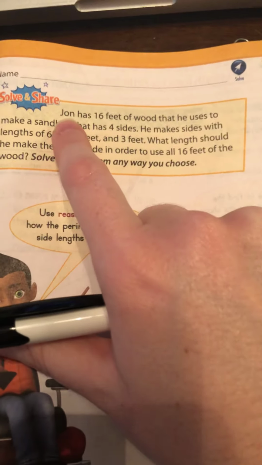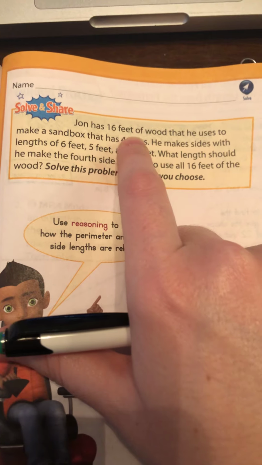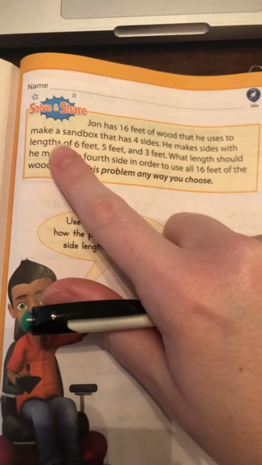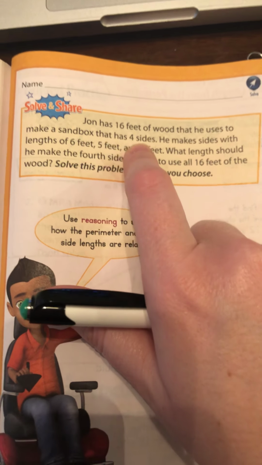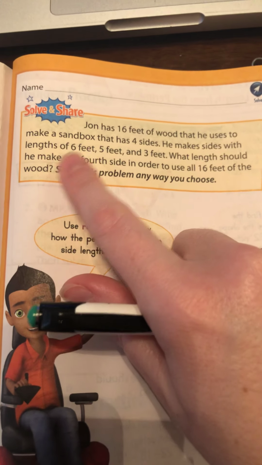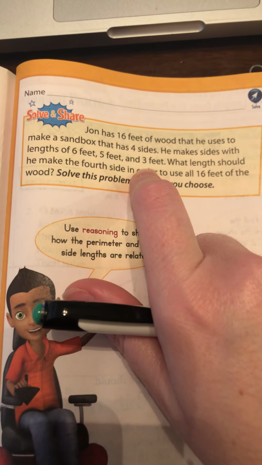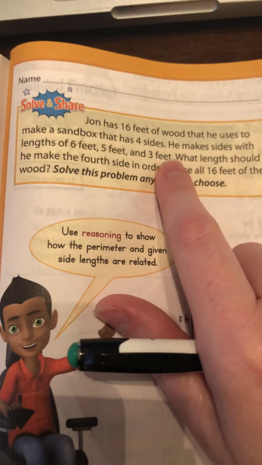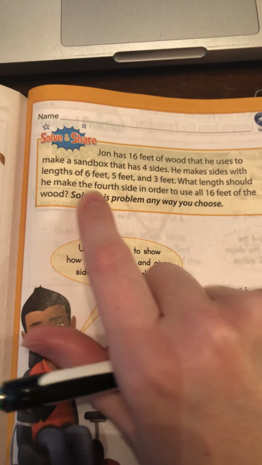Today we're going to be on page 859 in your books, okay? And we're talking about Mr. John. He has 16 feet of wood that he uses to make a sandbox that has 4 sides, okay? He makes the sides length 6, 5, and 3. So it doesn't sound like he's making a rectangular sandbox. What length should he make for the 4th side in order to use all 16 feet?